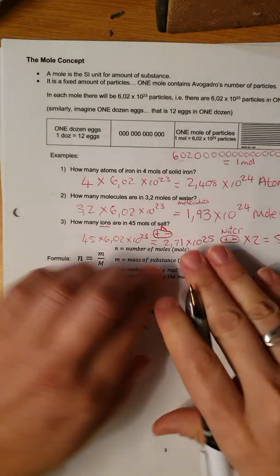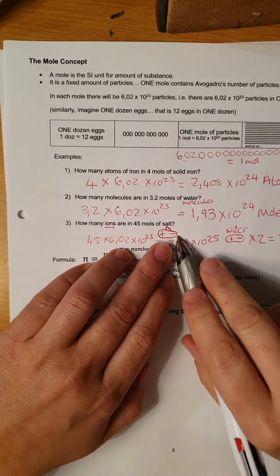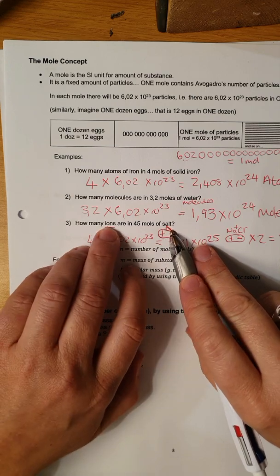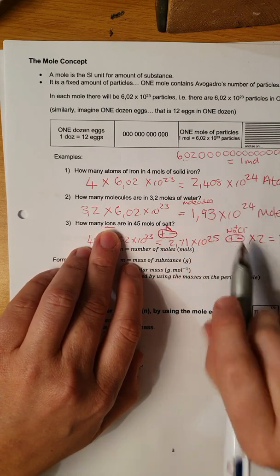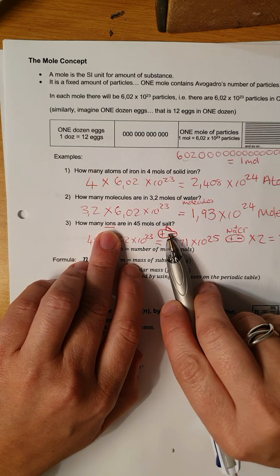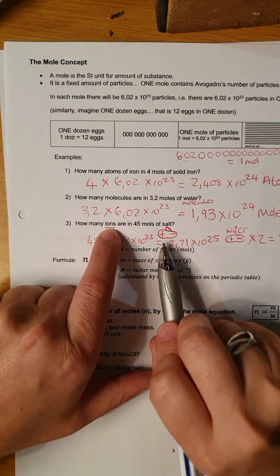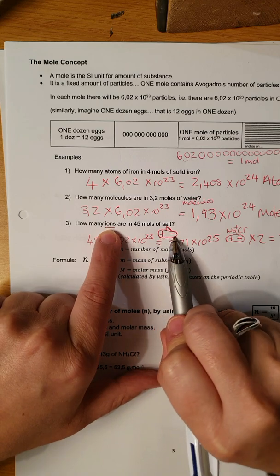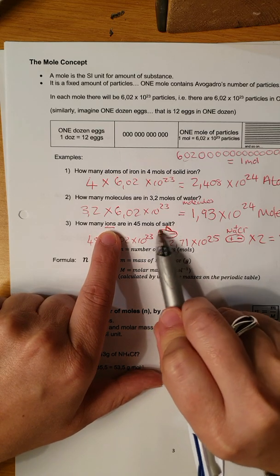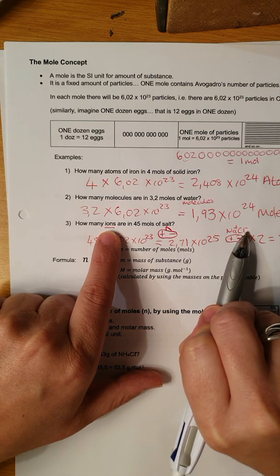All right, so let me just talk this through again with you. So I asked for salt. If I asked you for anions only, that means there's only one type of negative ion in salt. But because I asked ions, it could be positive or negative. They are both ions. And salt is made up of one of each, Na and Cl.